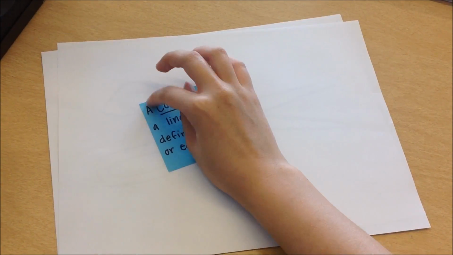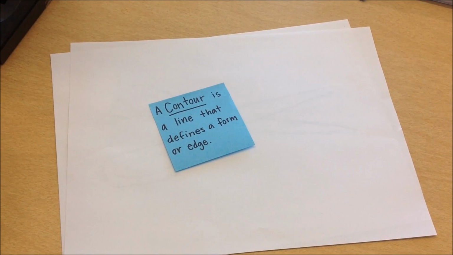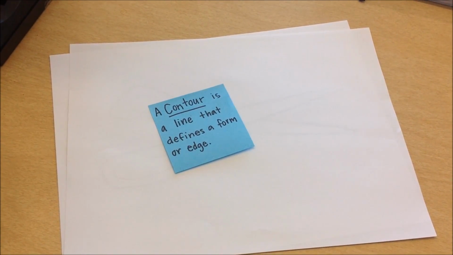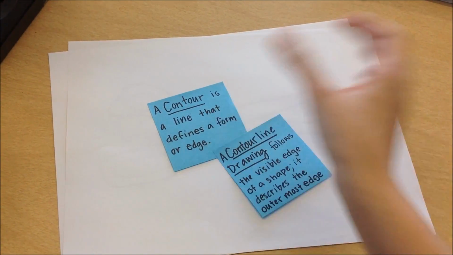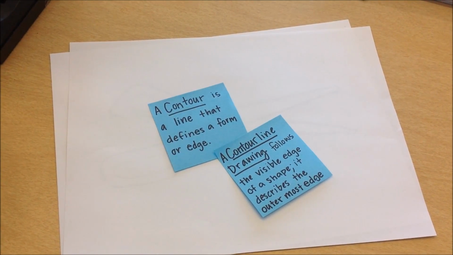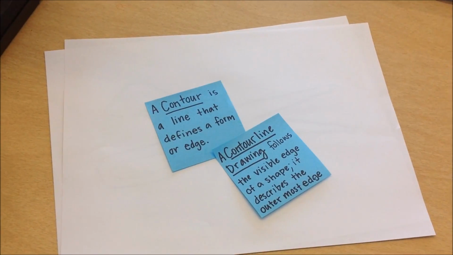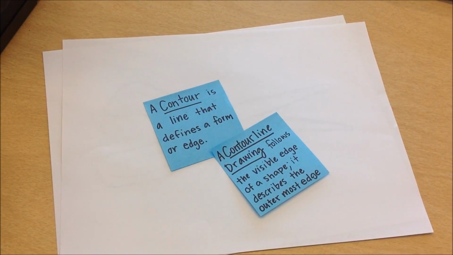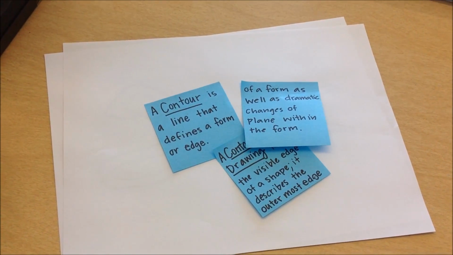Now, we are going to be doing a contour drawing, and some definitions for that, again, should be in your sketchbook. A contour is a line that defines a form or edge. A contour line drawing follows the visible edge of a shape it describes and the outermost edge of a form, as well as the changes in plane within the form.